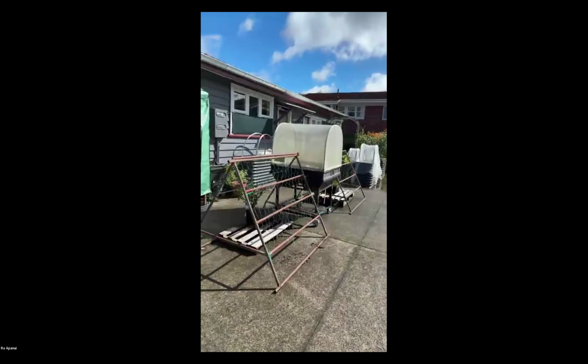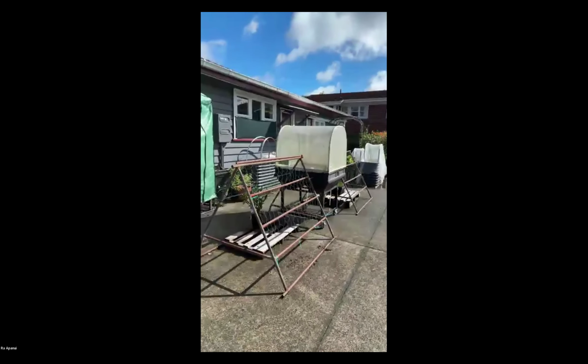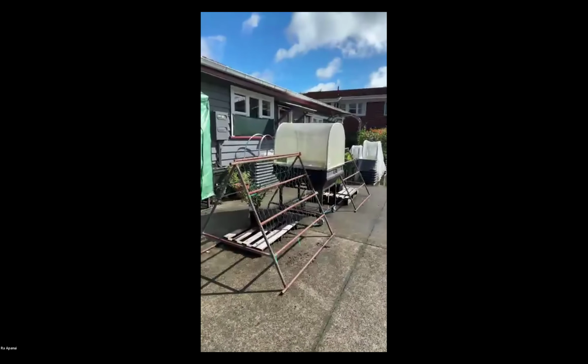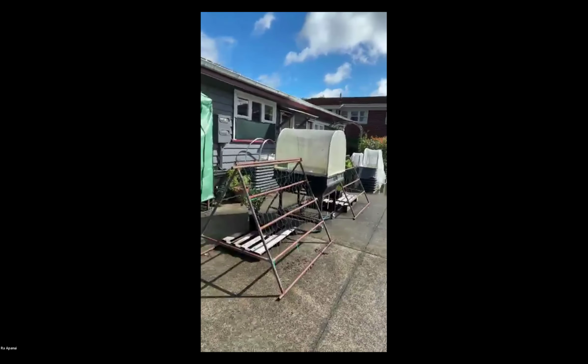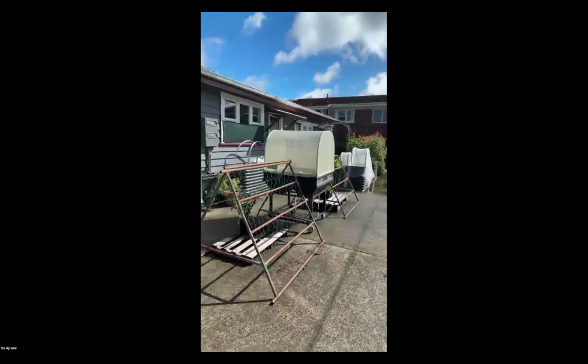I live on a shared property, and one year I was gifted a couple of veggie pods, and I thought, what am I going to do with these? And decided to turn my side of the driveway into a maara.